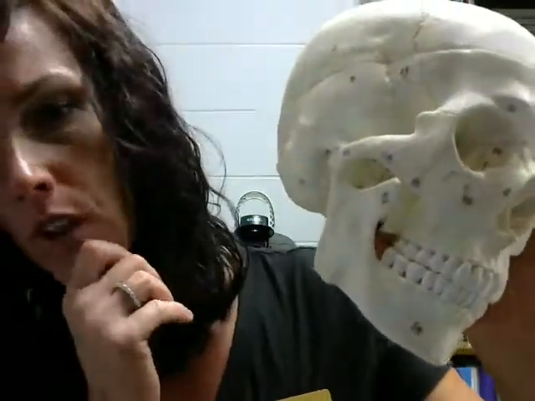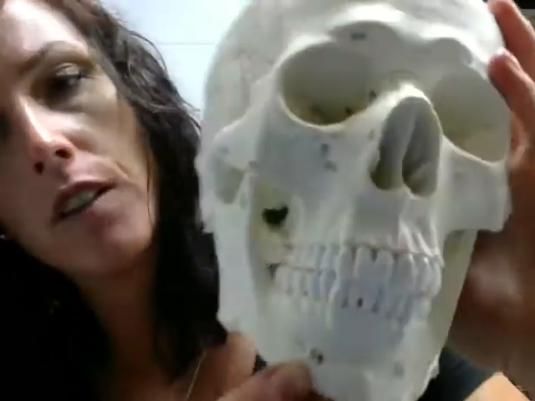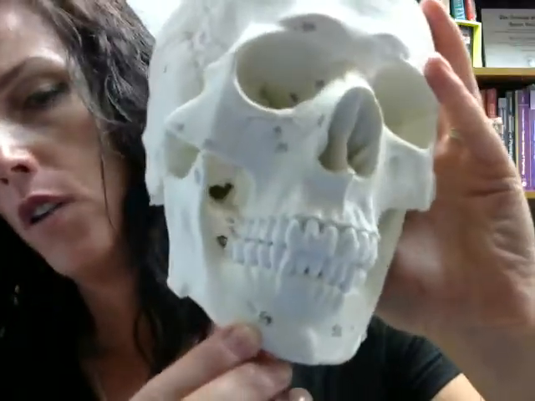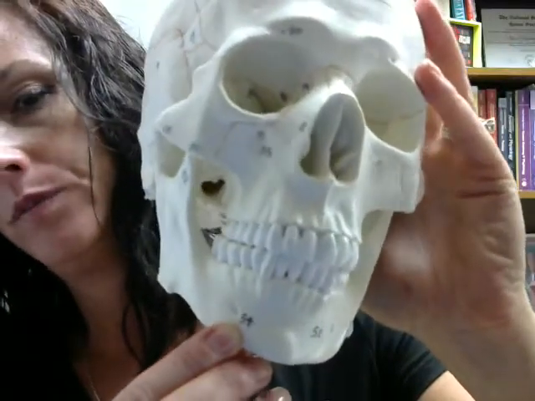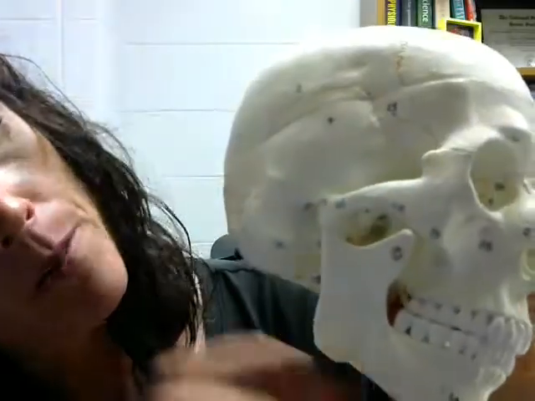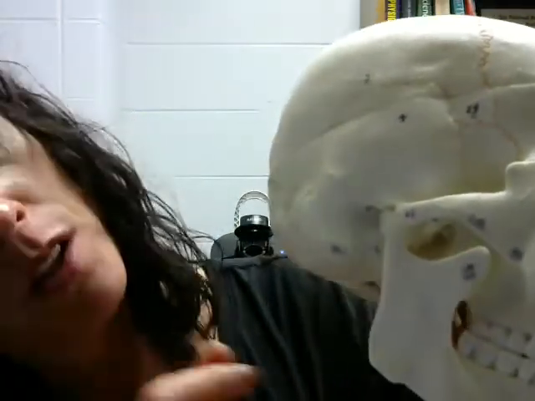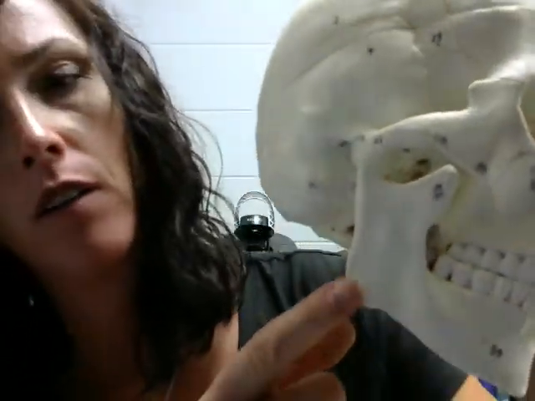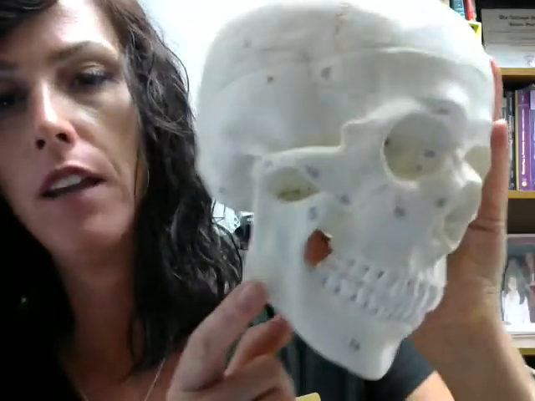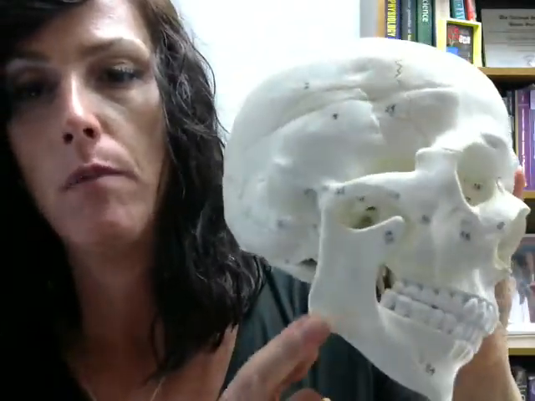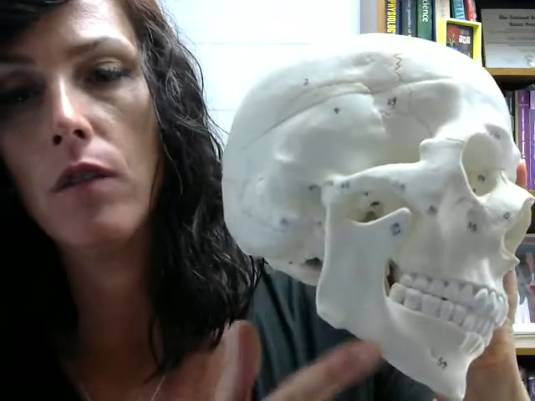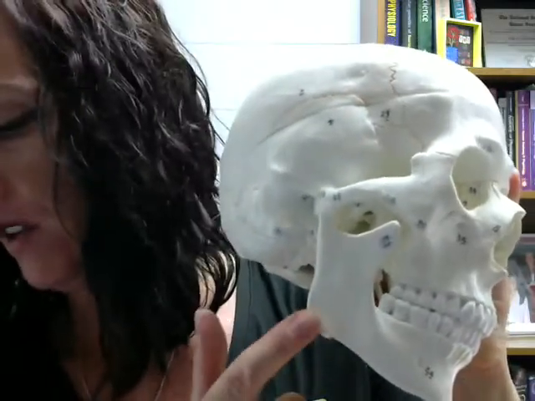I saved the mandible for its own little section because there's a few things that go along with the mandible. The first thing are these little holes. Those are mental foramina. The next thing, if we turn it this way, is the mandibular angle. That's right here, it makes an angle.